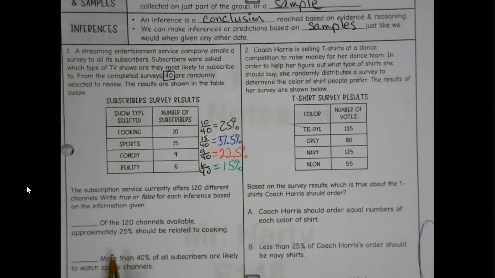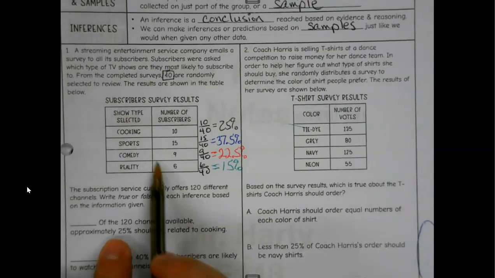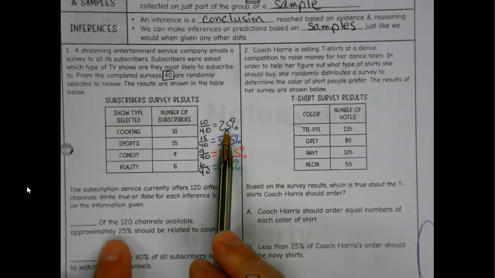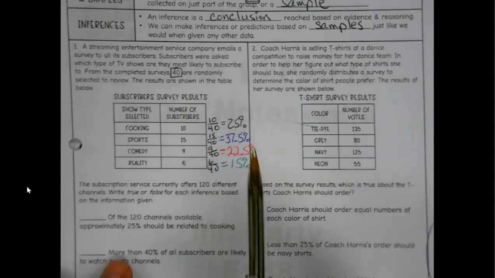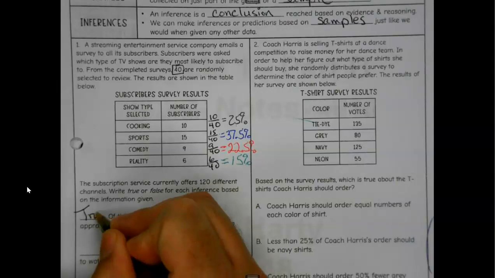So if there are 120 channels available, 25% should be related to cooking. Cooking, about 25% of our subscribers like it. So yeah, that's probably something I'd go along with.